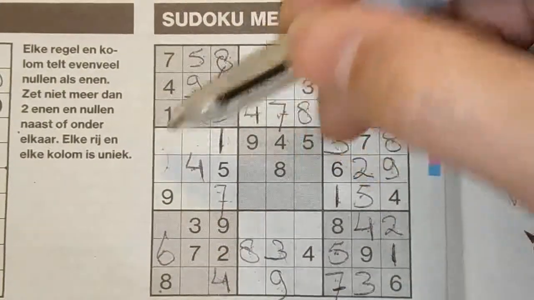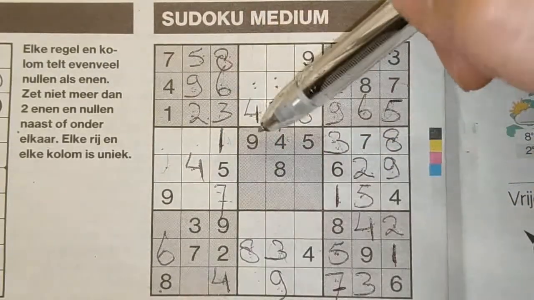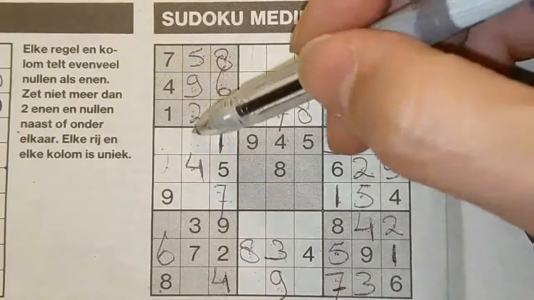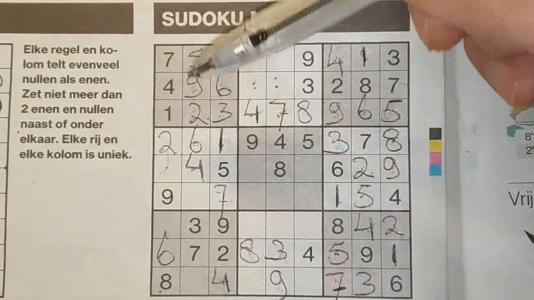Then 2 numbers left for this row for the numbers 2 and 6. We have a 2 here, so no 2 there. 2 should be here, and the 6 goes there.